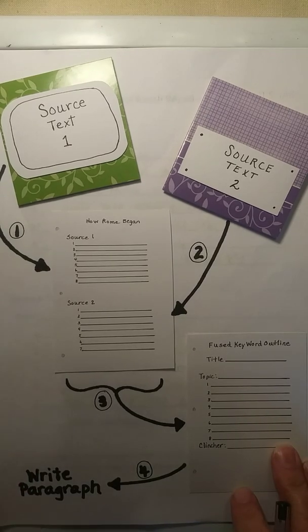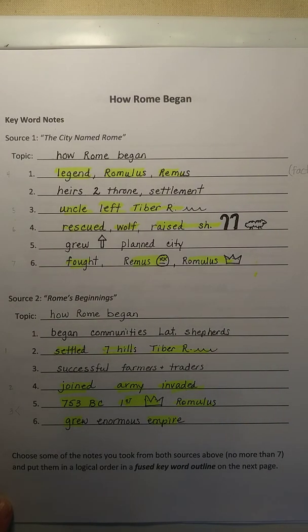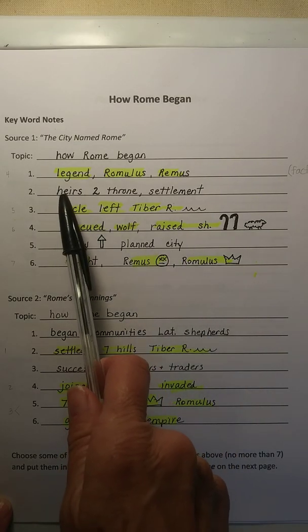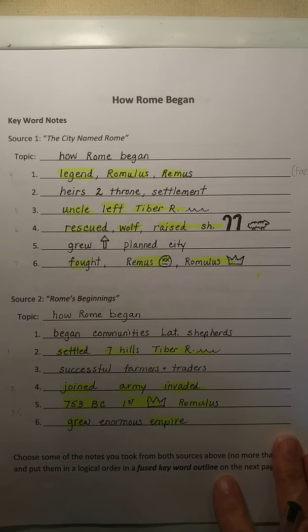So, this is the page of notes that I took and that we talked about before, and yours probably looks different, and that's good. But I'm just going to show you with what I have how you can make a keyword or a fused keyword outline.